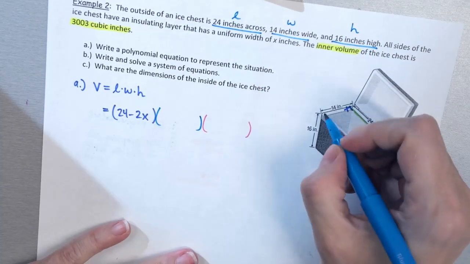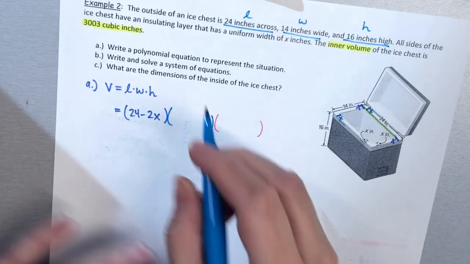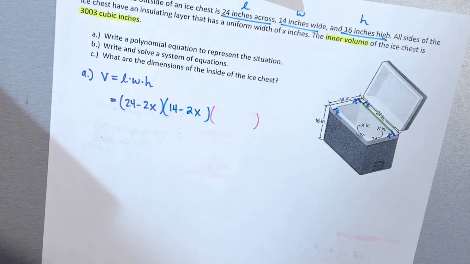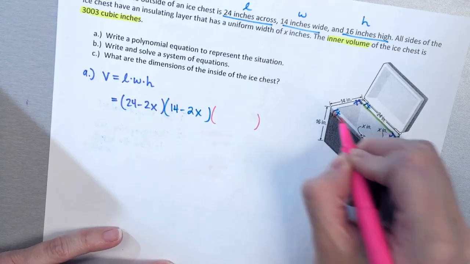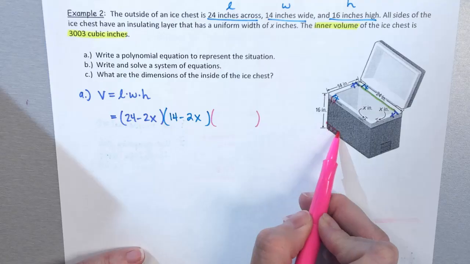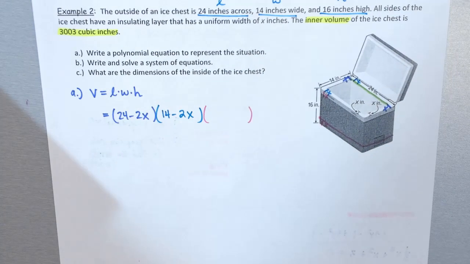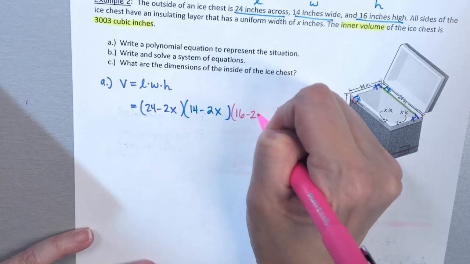Okay, so if this is 14, again, you have X here and you have X here. So this is 14 minus 2X, and your height, this here is X, and you can't see it, but this is X, right? Because it's not going to not have an insulated layer at the bottom. We still have that. You have to insulate the bottom. Okay, so that's going to be 16 minus 2X.